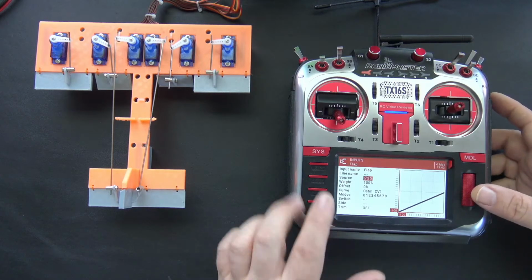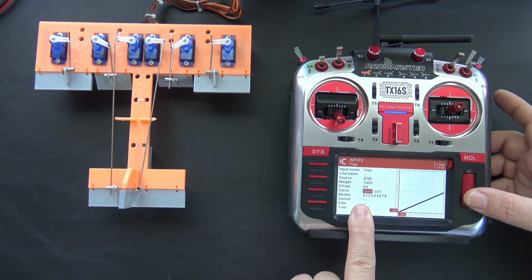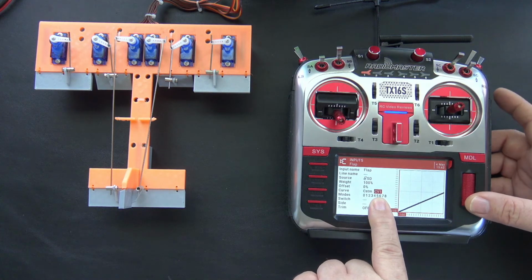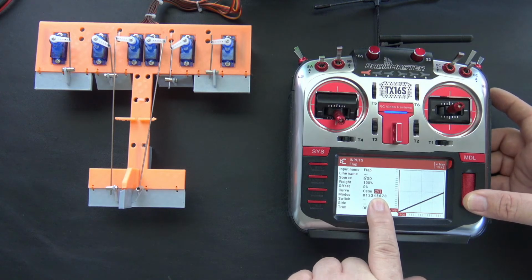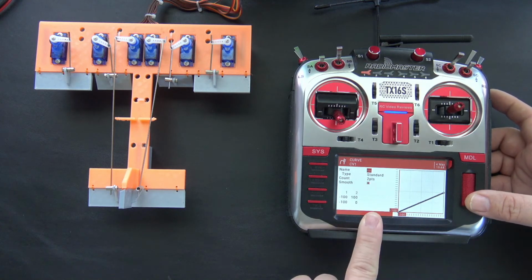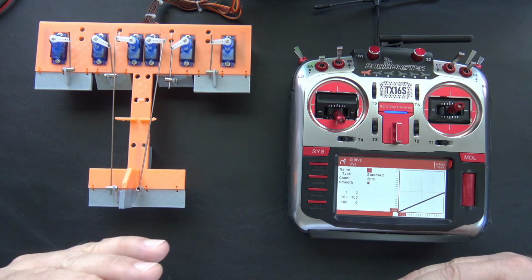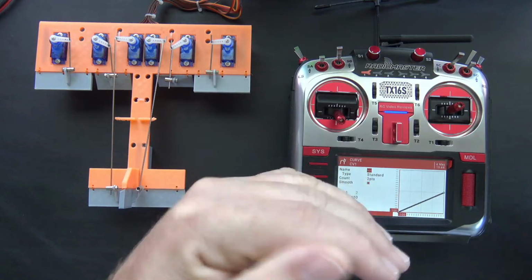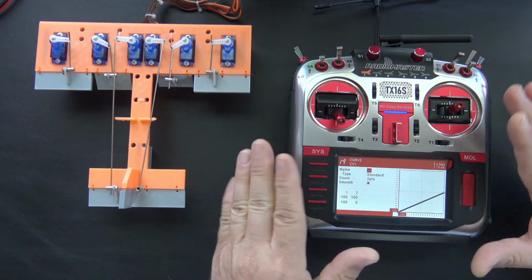Let's show you how to do that. You go into the input, go down to the curve, and all you have to do is highlight the curve. You see the curve I've got highlighted there? Now long press that, and that brings us into the curve editor. So you don't have to bounce all the way out, shoot over to curves, find the curve, edit that. You can do it right from the input screen.